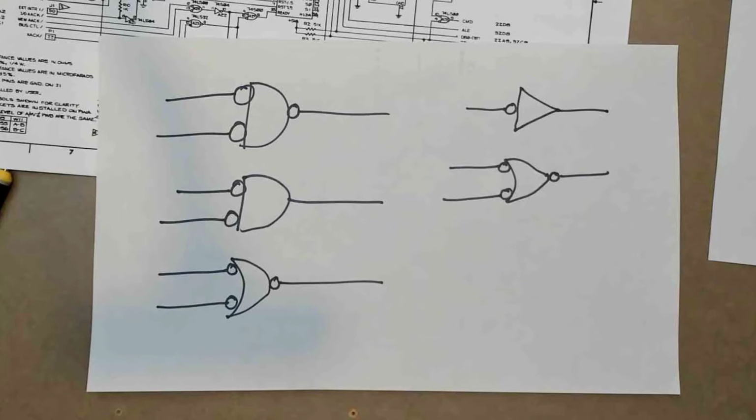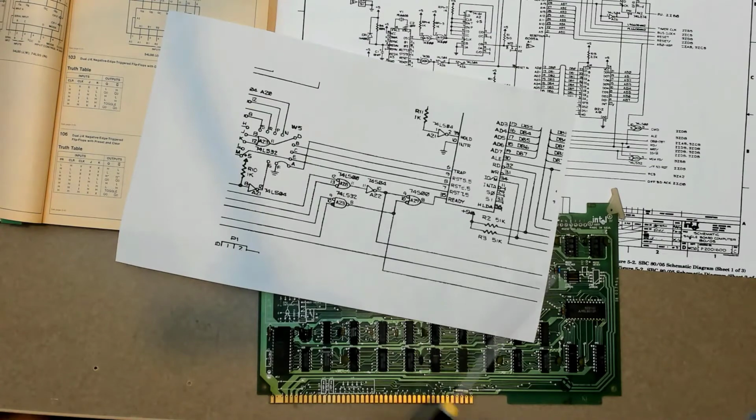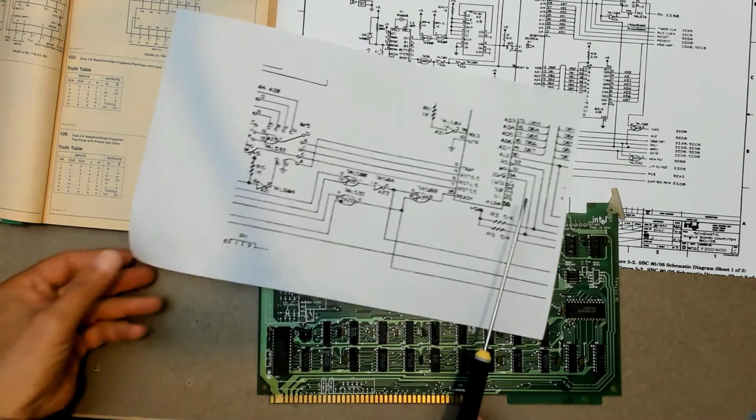Hello world, it's me. Occasionally, usually on older schematics, you'll see some logic gates that have inversion bubbles on the inlets. And sometimes they also have them on the outputs as well. For example, this is a portion of the schematic for this board.